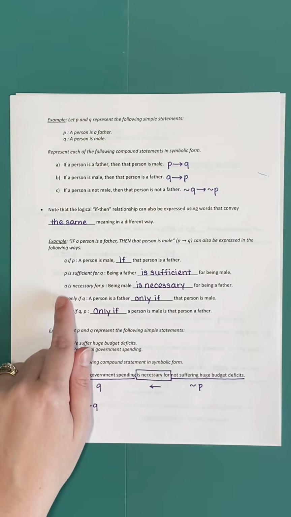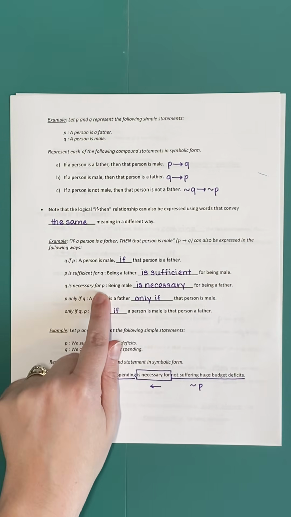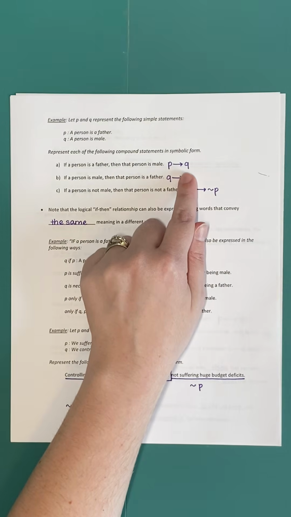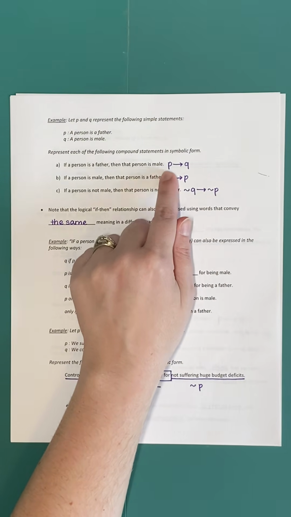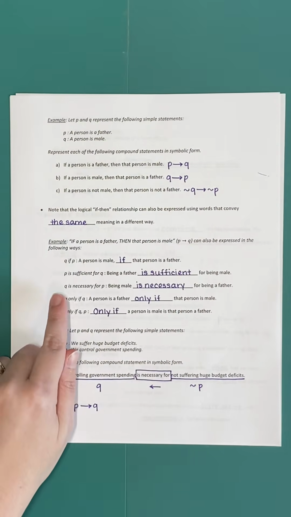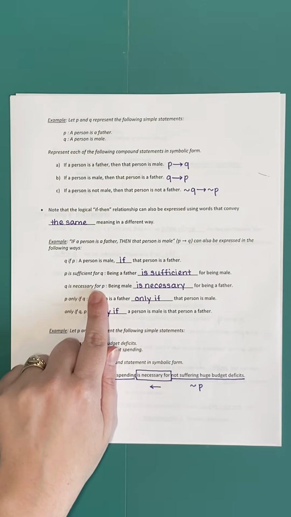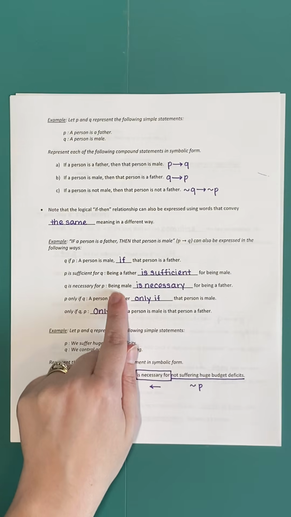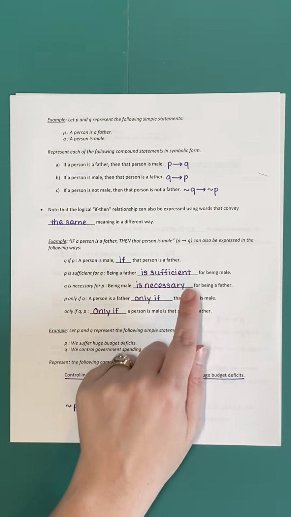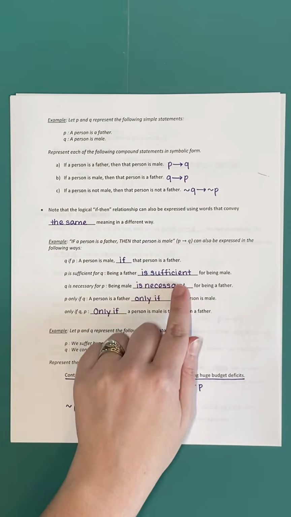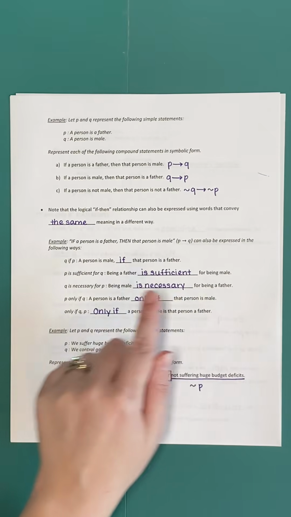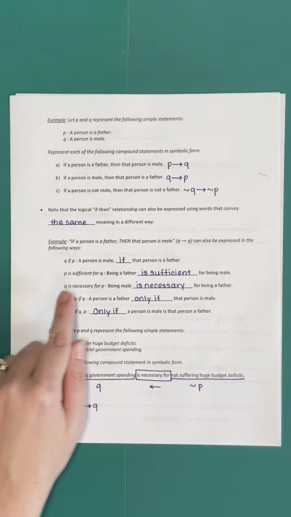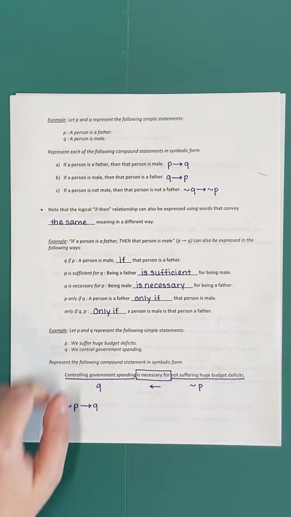Now we can flip it. Q is necessary for P. Q is the consequent; P is the antecedent. This is the sufficient part, this is the necessary part. So Q is necessary for P. Q, being male, is necessary for P, for being a father. So being male is necessary for being a father. Q is necessary for P.